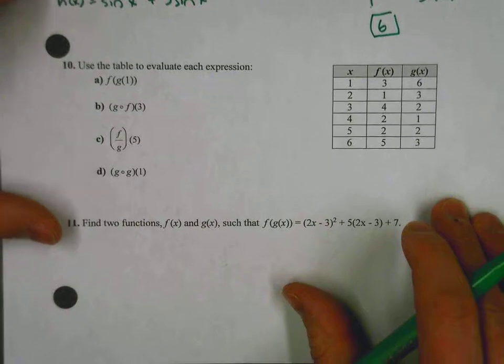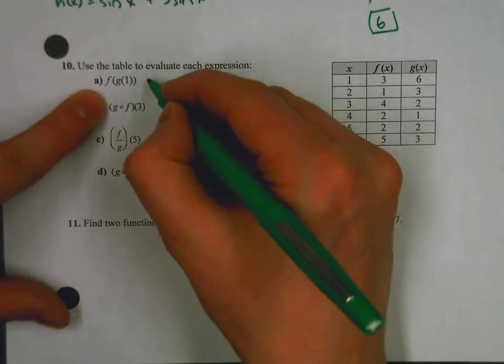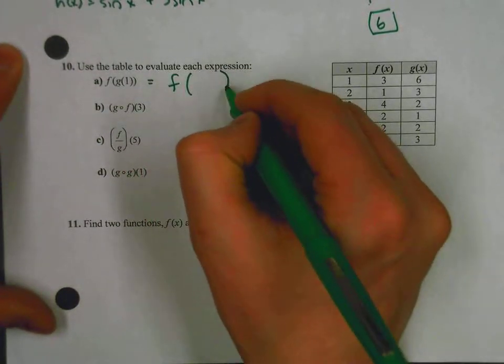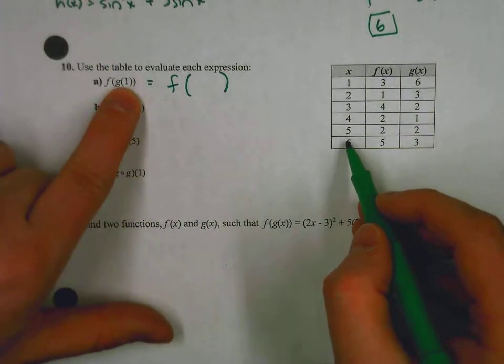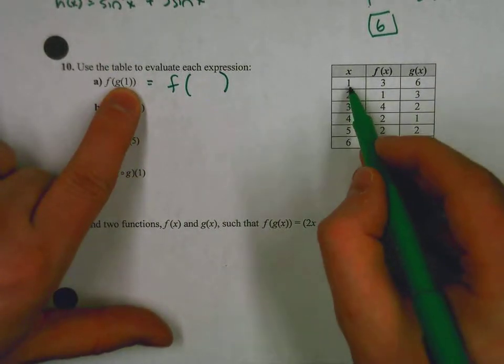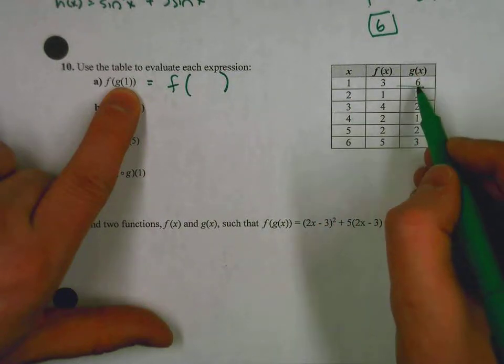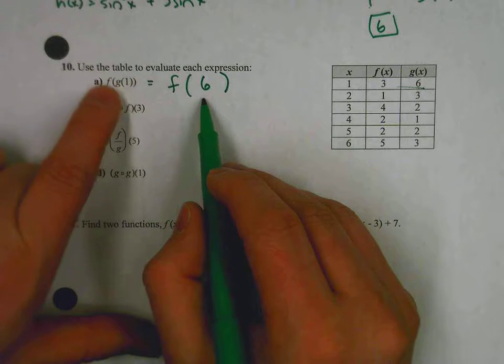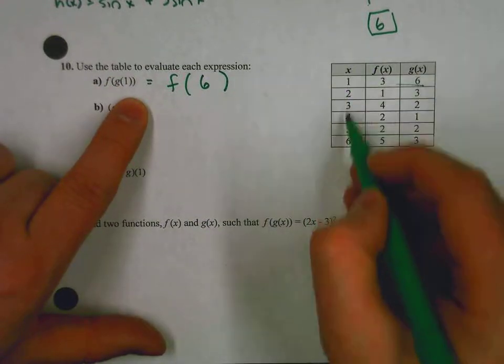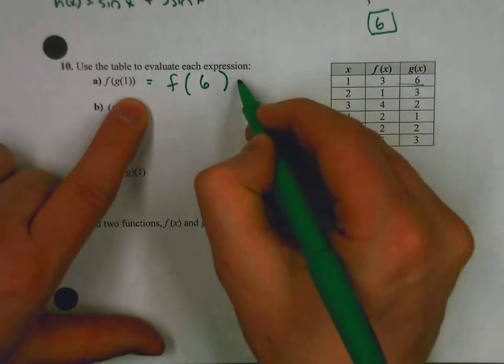Number 10, use the following table to evaluate. F of g of 1. Here's an input of 1 going into the function g. Input of 1 going into the function g, 6 comes out. Now we have f of 6. This is a composition. F of 6. 6 is your input into the function f, 5 comes out.